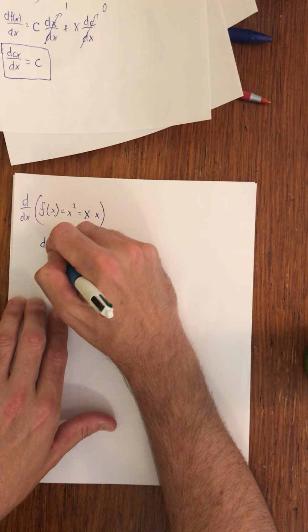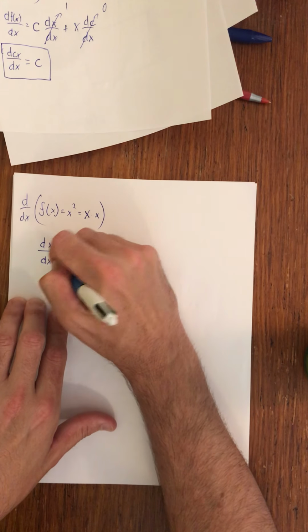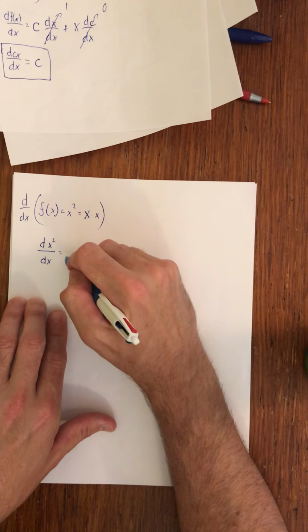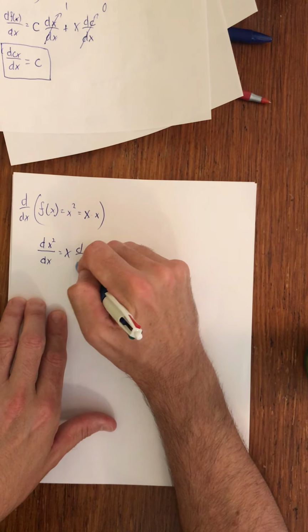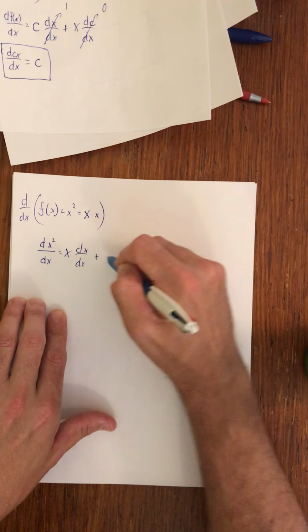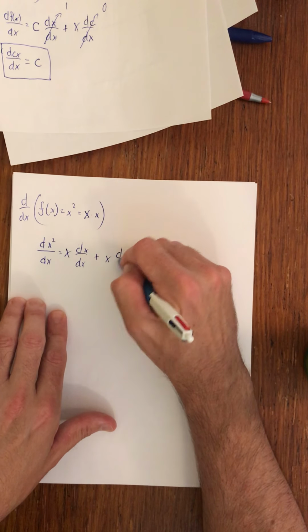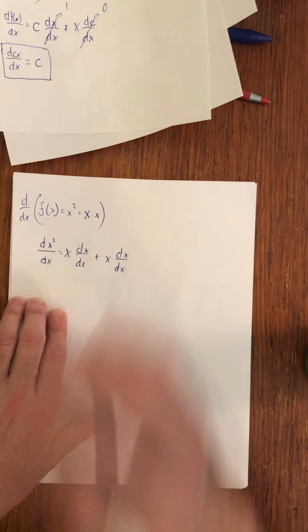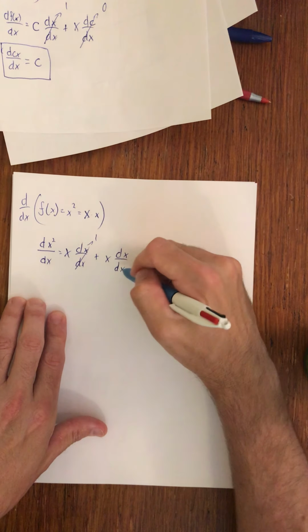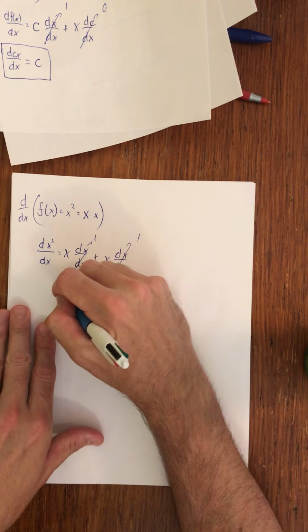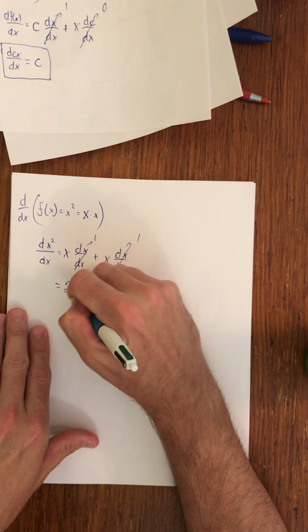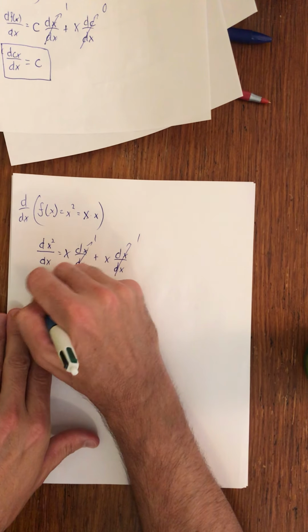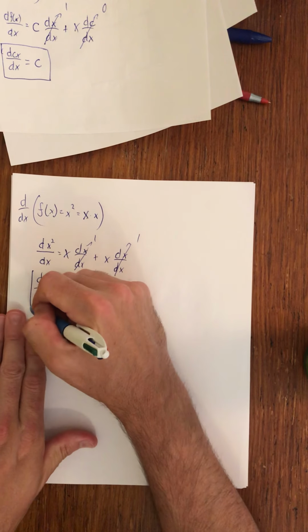So the derivative of x squared with respect to x is equal to the first function, x, times the derivative of the second, plus the second function, which is x, times the derivative of the first, which is x. Notice I get the identity there, and there you go. I end up with 2x.